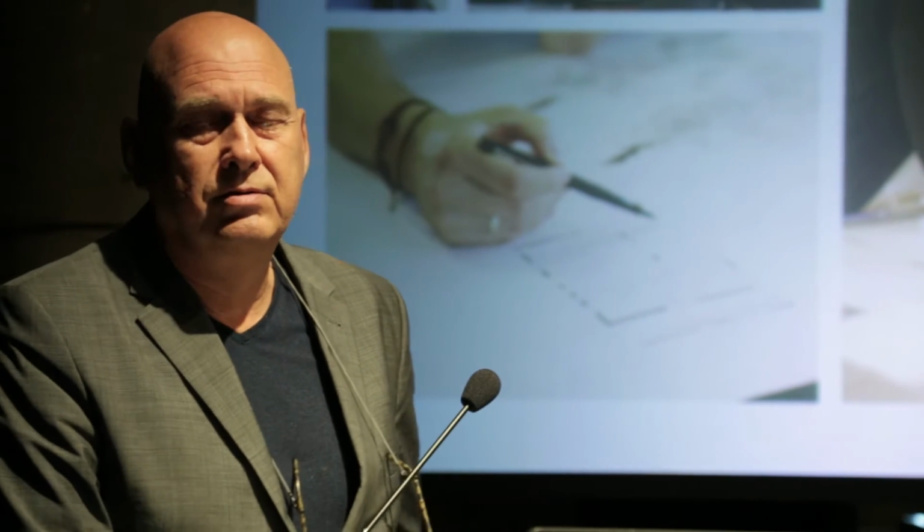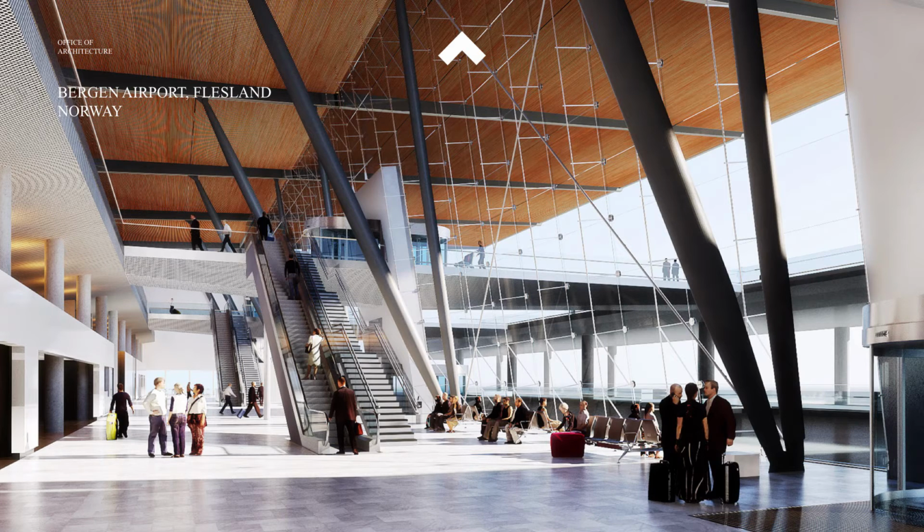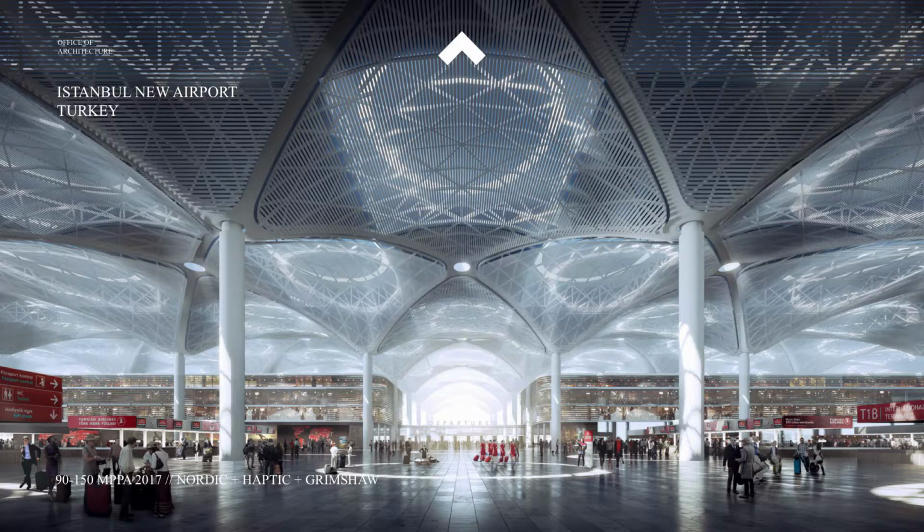Just very short about Nordic Office of Architecture. We're about 140 people, and we've got offices in different parts of the world. We do a lot of airports, we do other stuff as well, but this is an example from a local airport in Bergen in Norway. And most recently, we did the design for the Istanbul International Airport, the new airport in Istanbul.